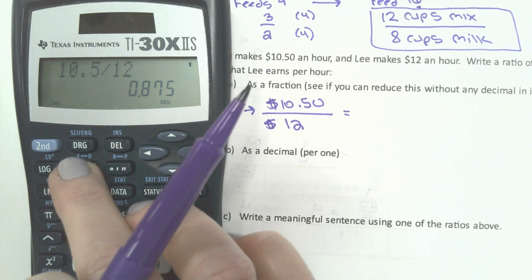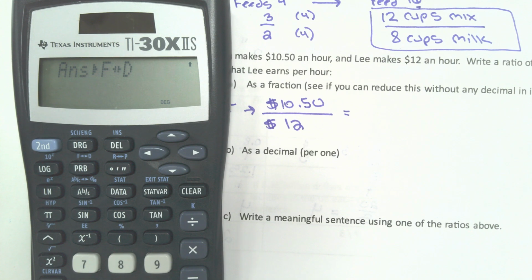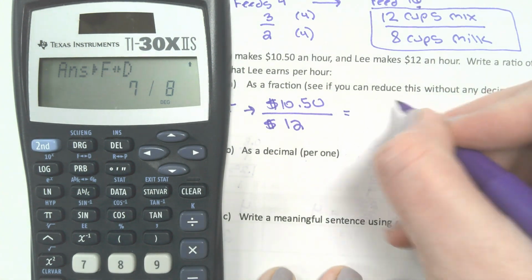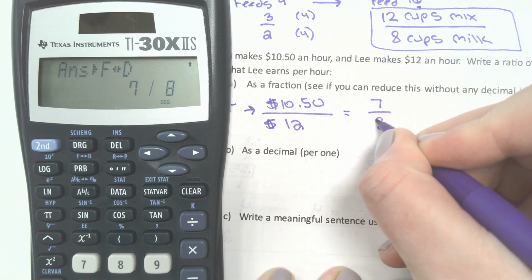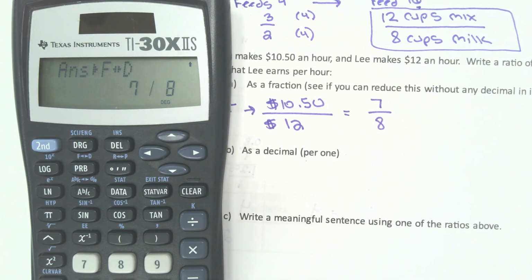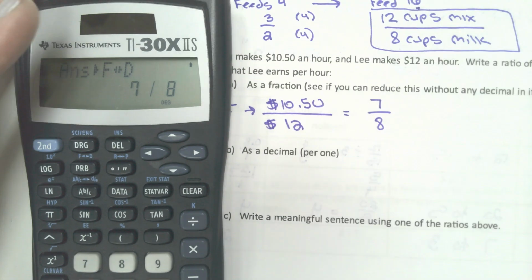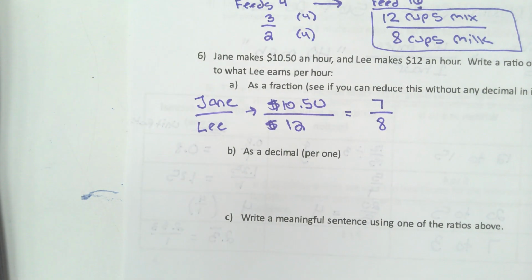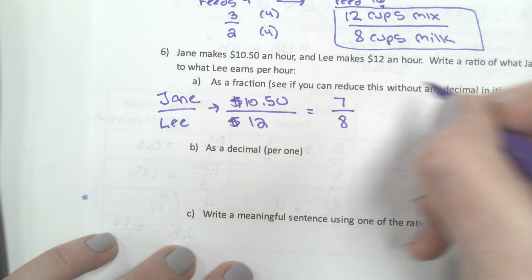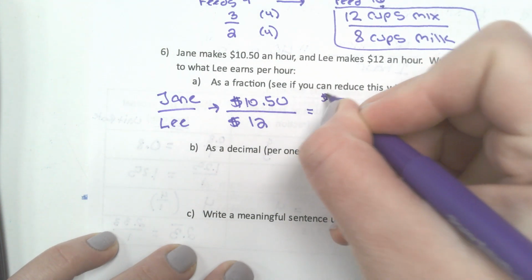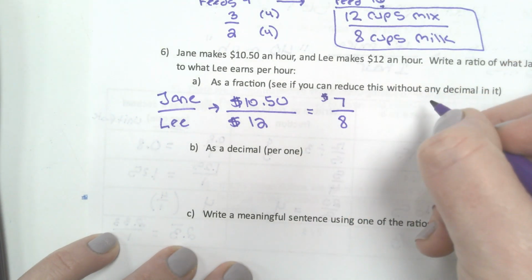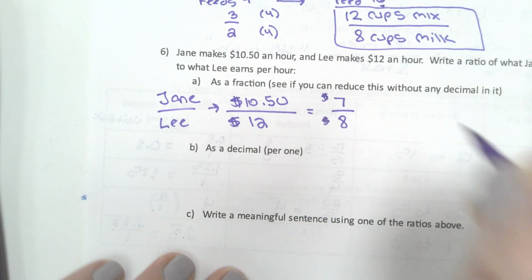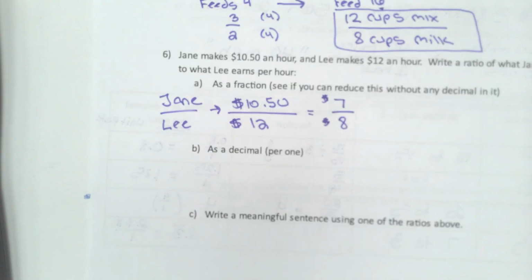So if you hit second probability and you hit enter, that is your fraction to decimal button, and that helps you go back and forth. So I get 7/8. So this basically says for every $7 Jane earns, Lee makes $8.